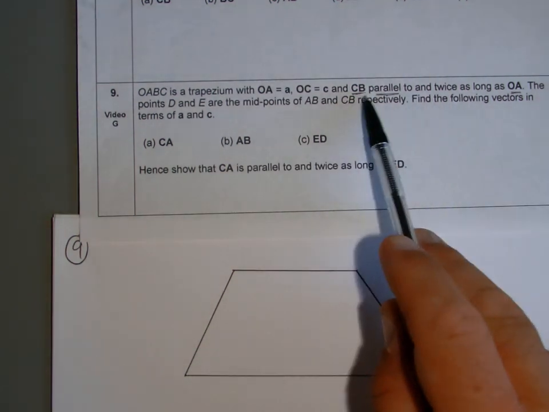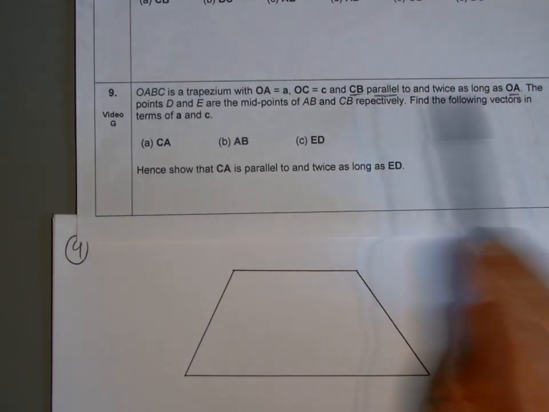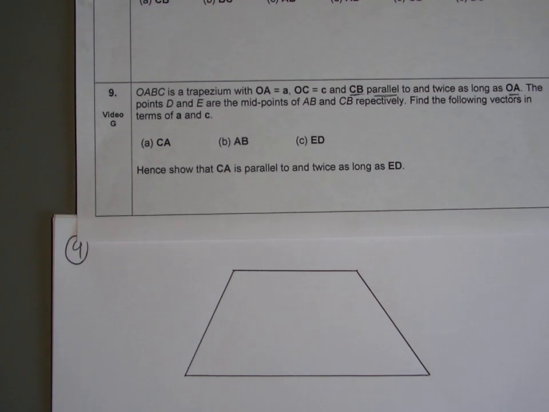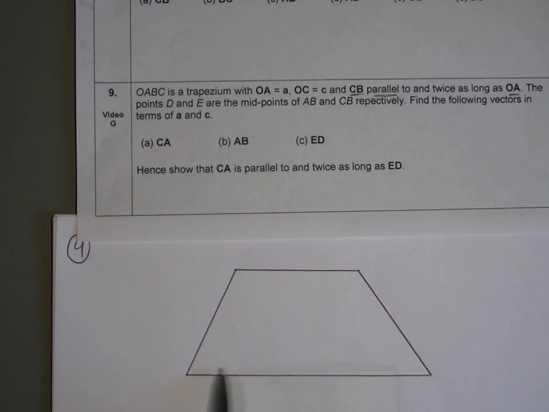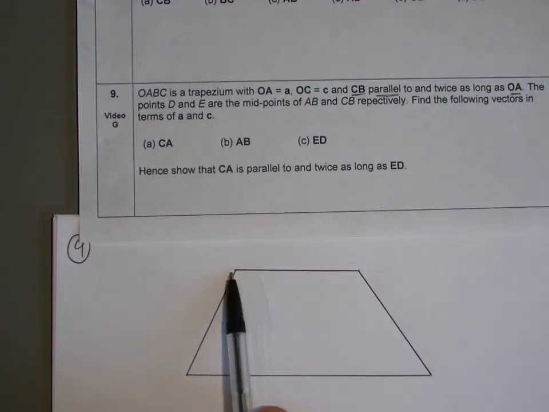I read this here: CB parallel and twice as long as OA. So CB and OA have got to be the two sides that are parallel. So that's got to be either CB or OA, and that one then would be the other one of CB and OA. But I also read that it's twice as long, so I tried to get the scaling right here just to help me a little bit.